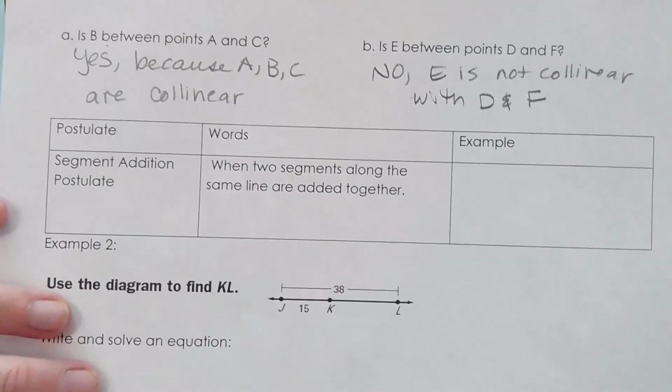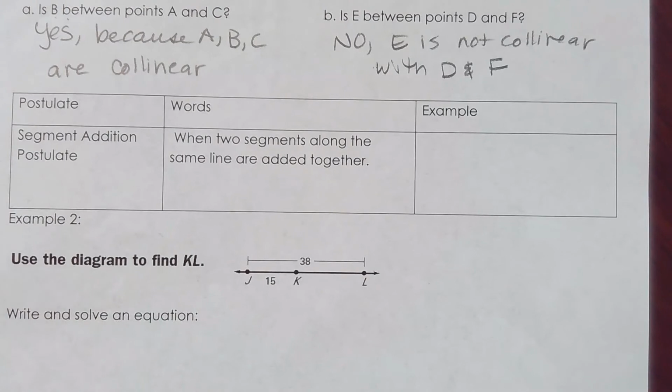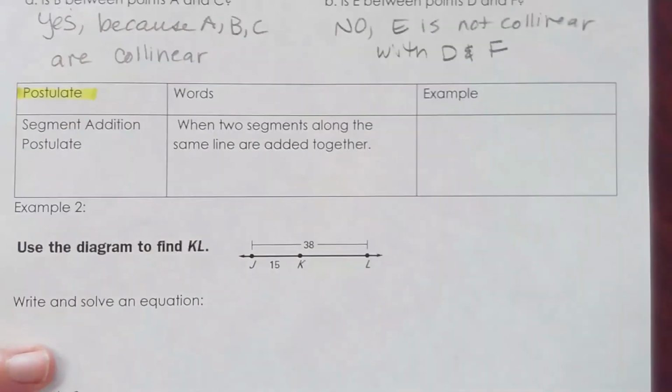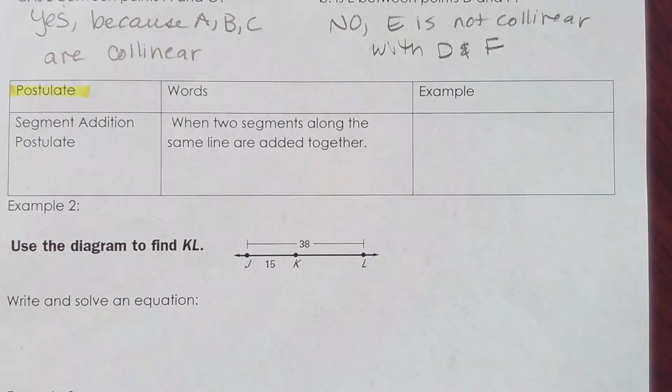Now we're just going to visit our first postulate. A postulate is a rule that is assumed to be true, not proven to be true, and typically postulates are very basic. They're very straightforward, and they're very believable.